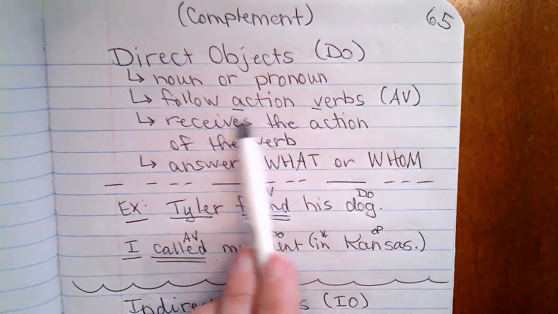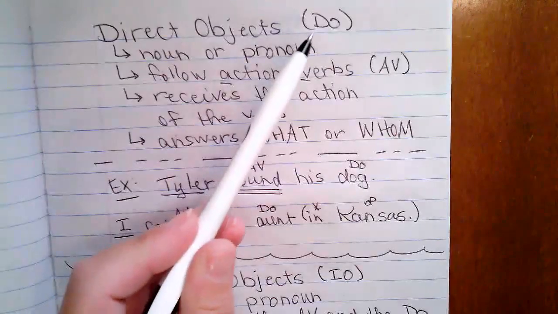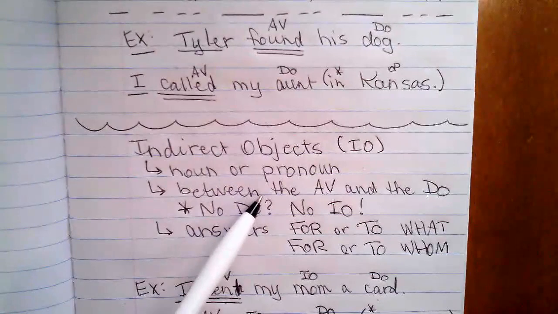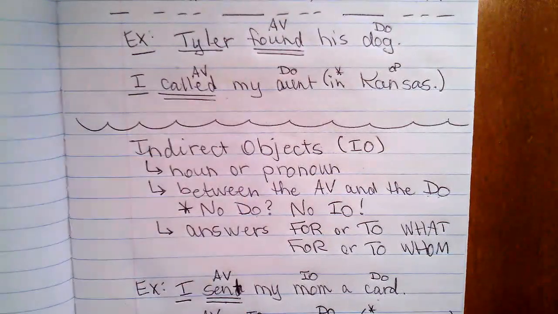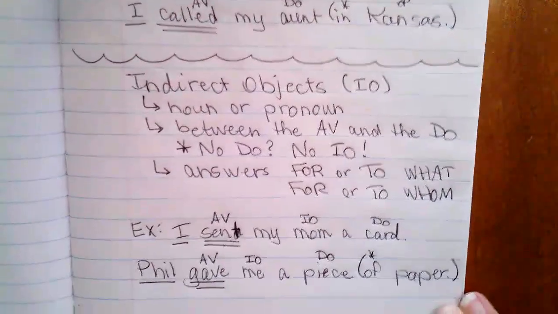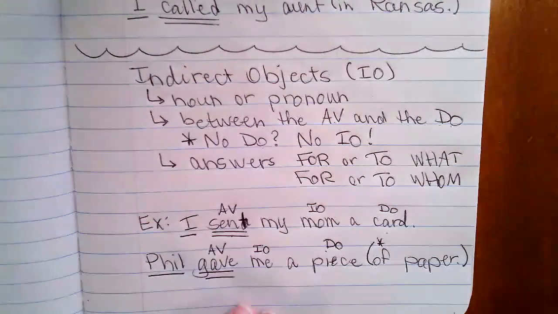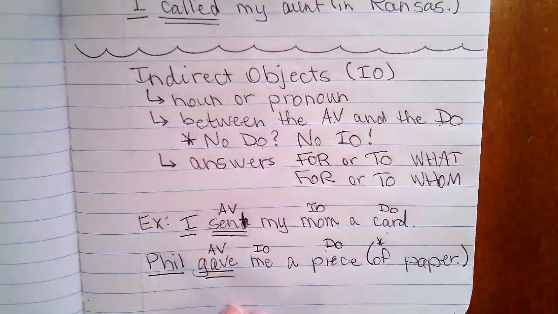I have to have an action verb to have a direct object. And then I have to have a direct object to be able to have an indirect object. So really, if there's not an action verb, then there's no need in even thinking about a direct object or an indirect object, okay? So we're going to begin practicing with using indirect objects.